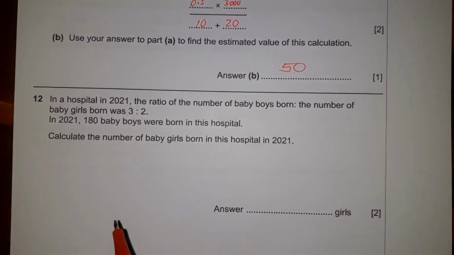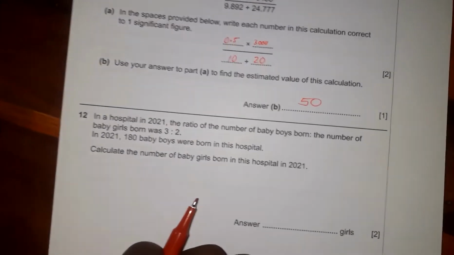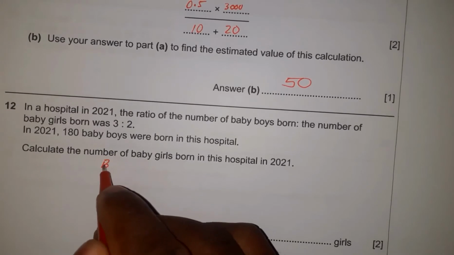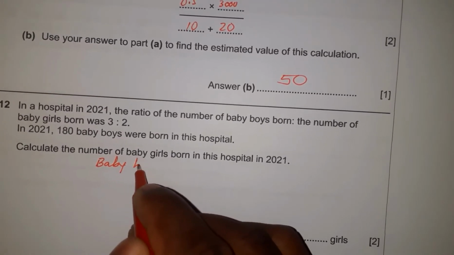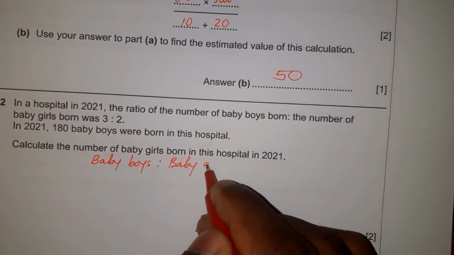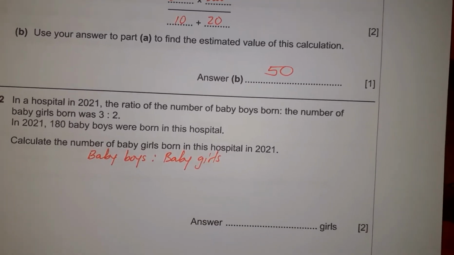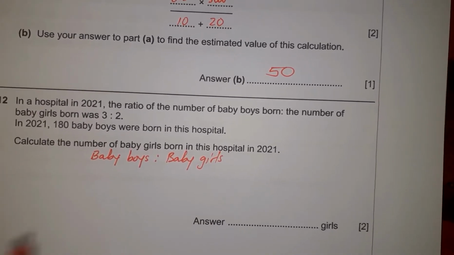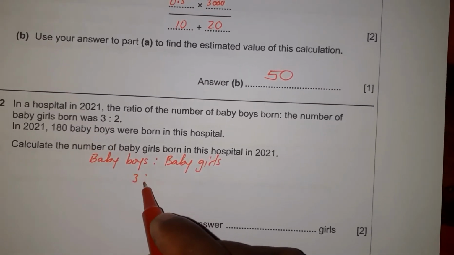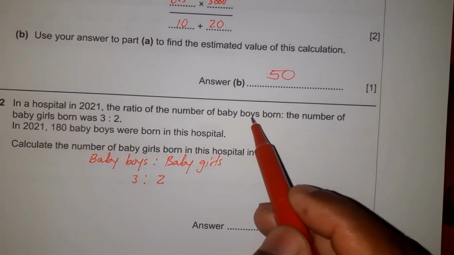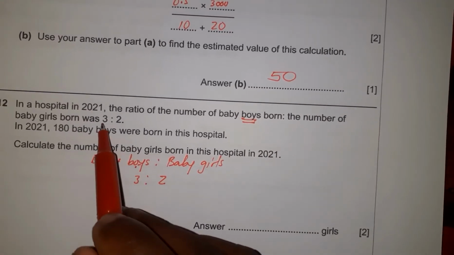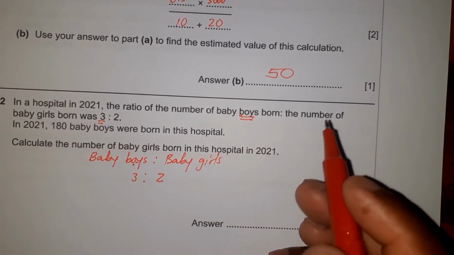So what you can do to make it easy for yourself, write baby boys to baby girls, or simply you can just write boys, girls. Then you are given the ratio. It is 3 to 2. Do not twist. It is boys that come first, therefore you write boys first. The same with the ratio. The number that comes first belongs to the boys.